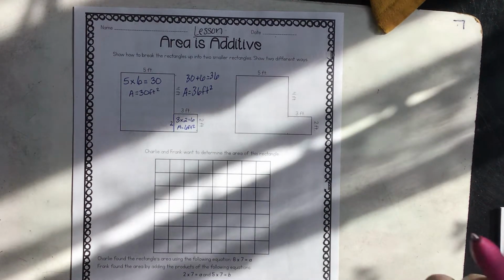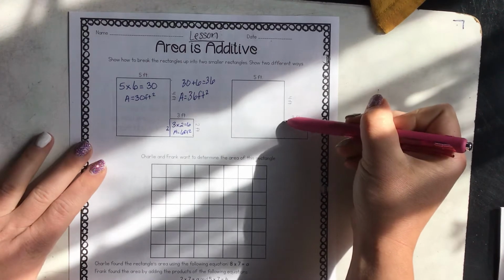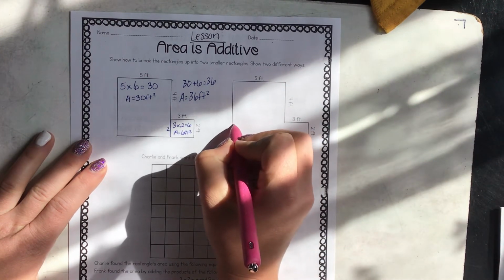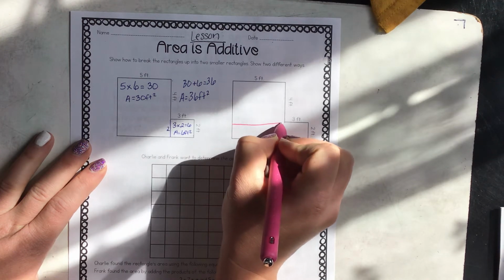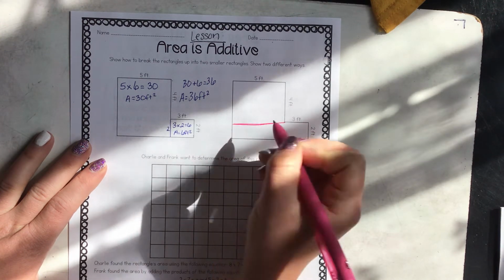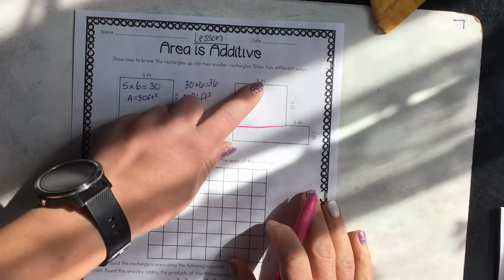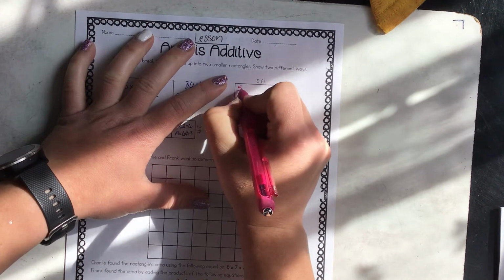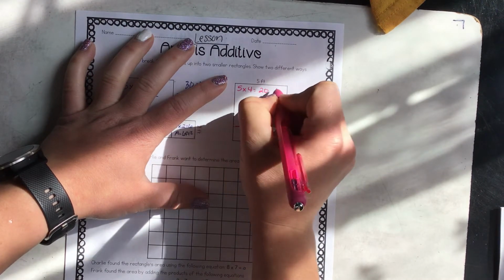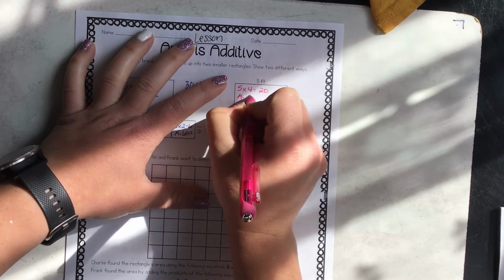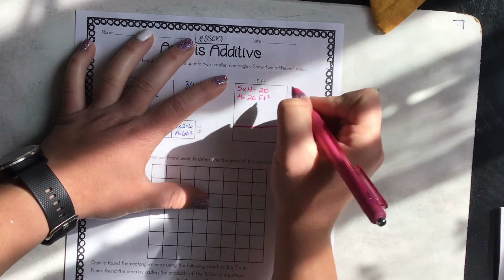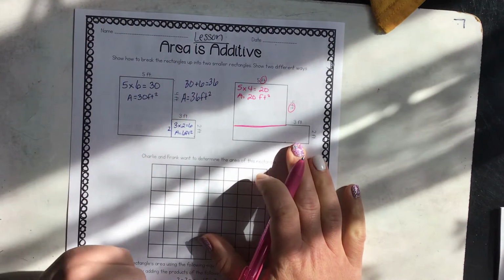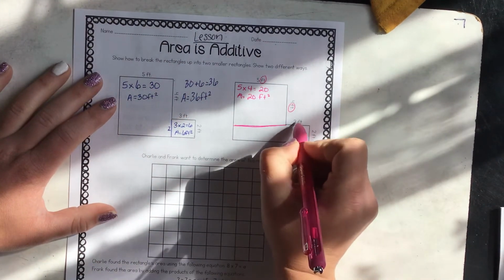Here's the second way. So before we divided here, what happens if we divide this into 2 rectangles here? We'll have 5 times 4. So 5 times 4 equals 20. Area equals 20 feet squared. Because, remember, we're using that same unit of measurement.